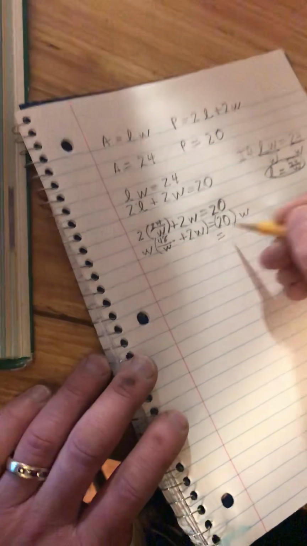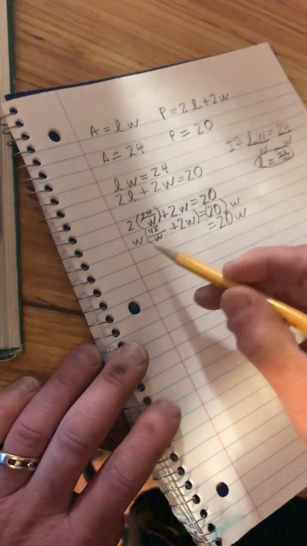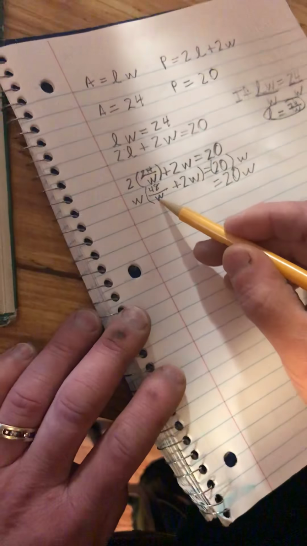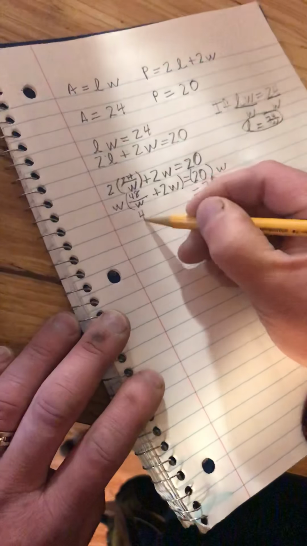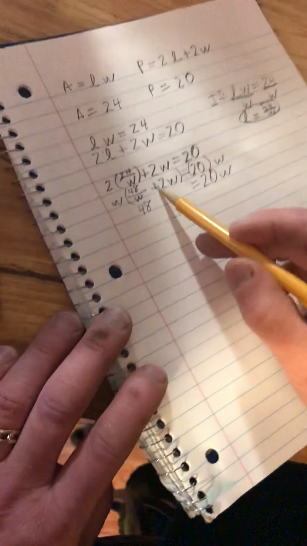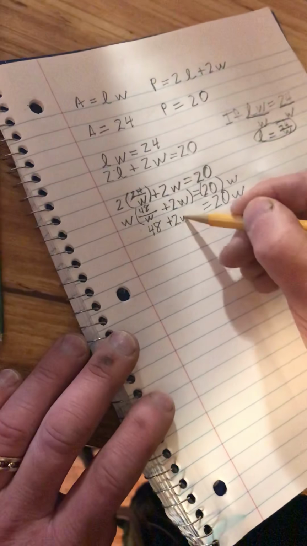Now, right side, that's 20 times W. On the left side, W times 48 divided by W would be 48. And W times 2W would be 2W squared.